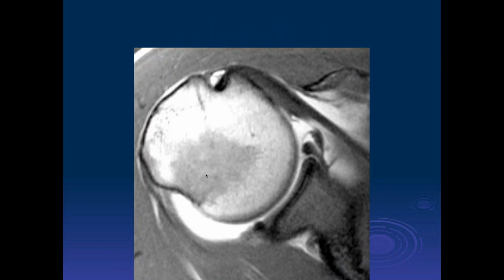Okay. So it looks like I see a sort of curvilinear hyperintense focus in the anterior labrum, right in there. Is the part just anterior to the arrow part of the labrum, with periosteum still intact there? So you're talking about this? Yeah.